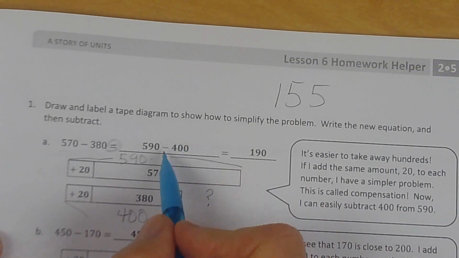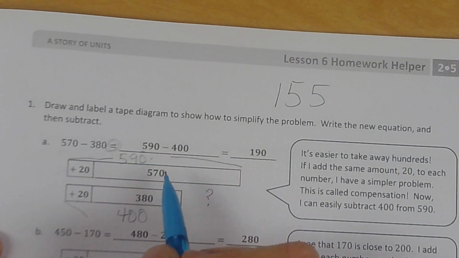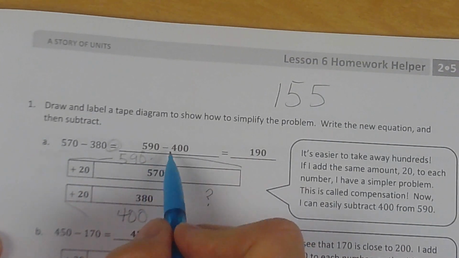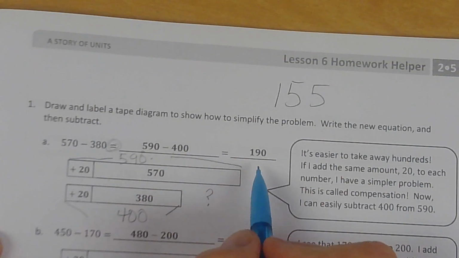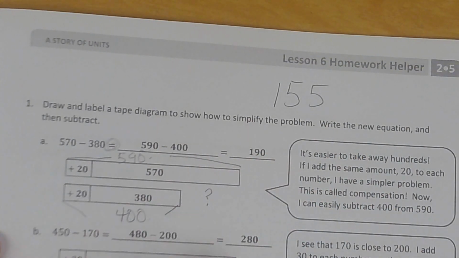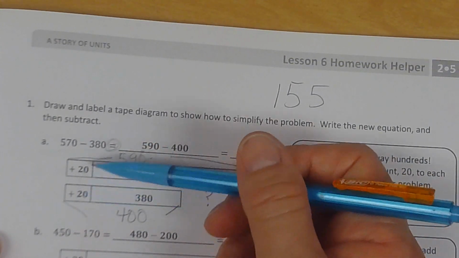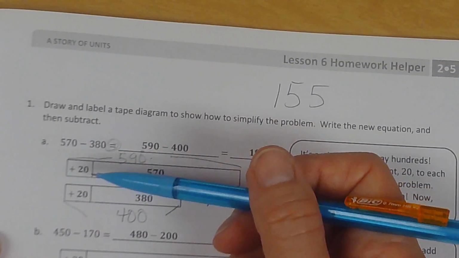This is just such an easier number to subtract because we are only going to take away from the hundreds. So 500 minus 400 is going to be 100, and then we still have our 90. Compensation. We can add or subtract as long as we do it to both numbers when we are subtracting.